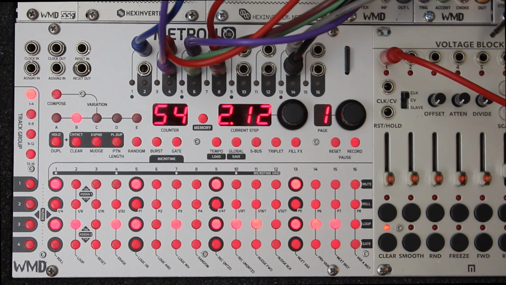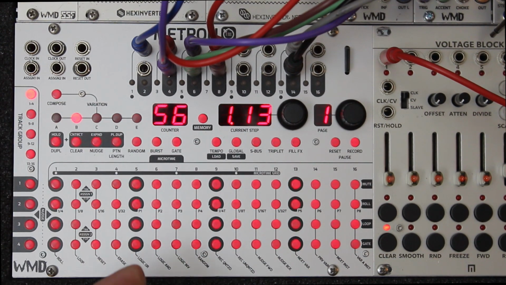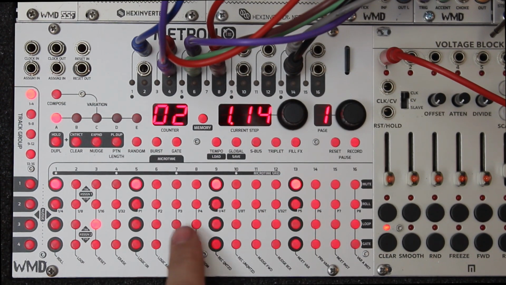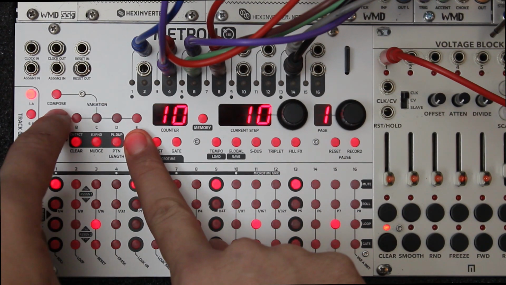I'm going to bring up my sequence here, and actually I'm just going to clear everything out and start on A so we know exactly where we're going. So we're going to start ourselves a pattern, and first, let's just say I want to generate a random pattern. To generate a random pattern on an entire variation, you just hold random and then press the variation you'd like to generate it on.